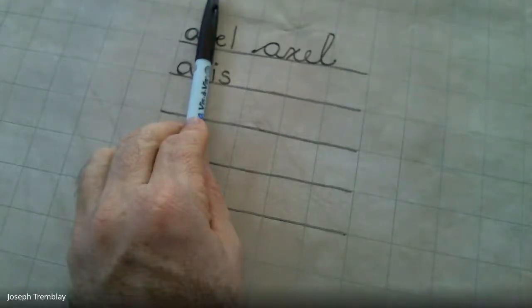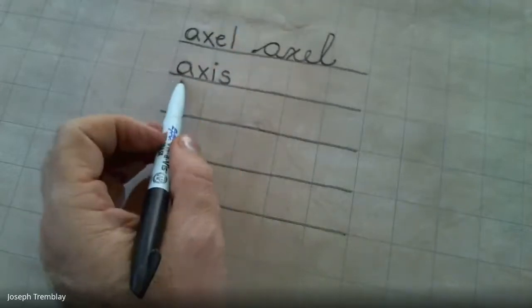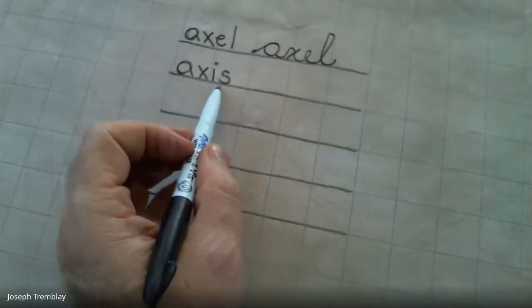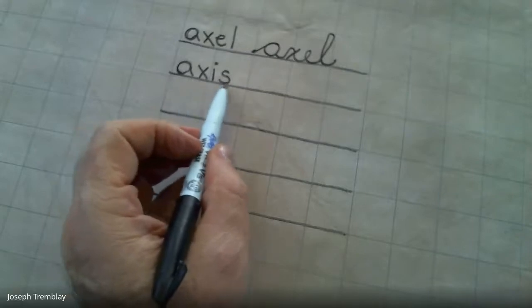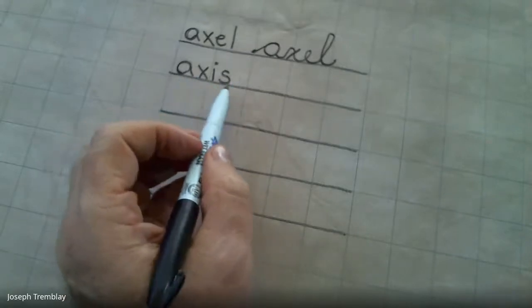If. So that means together it says ax is, axis, axis. Yeah, the earth spins on its axis.